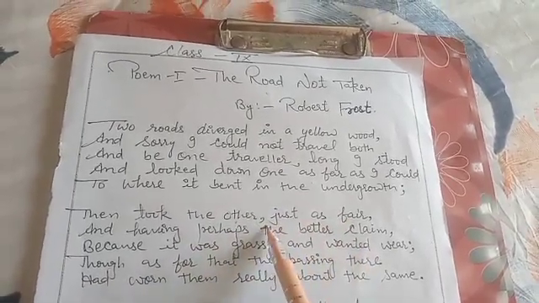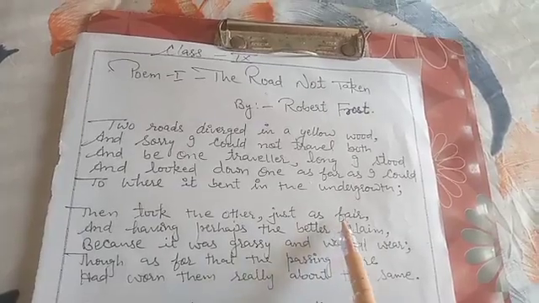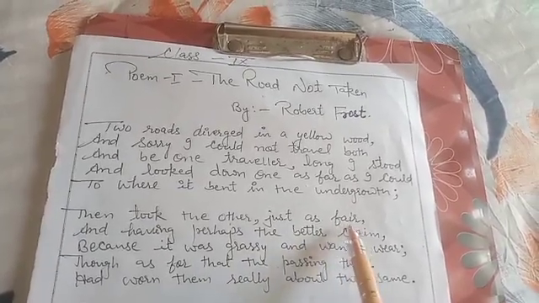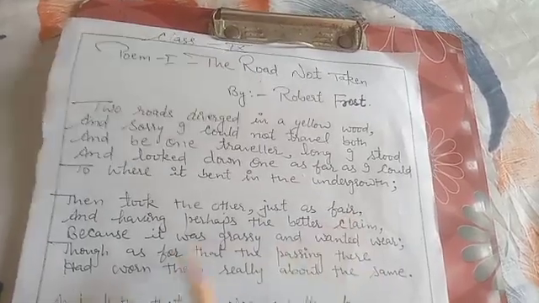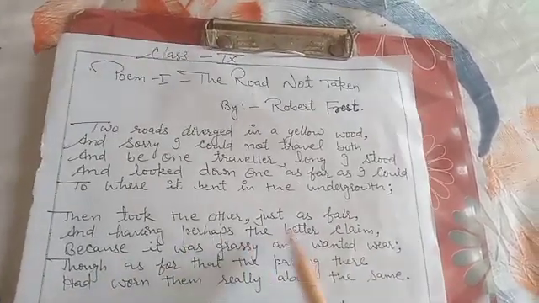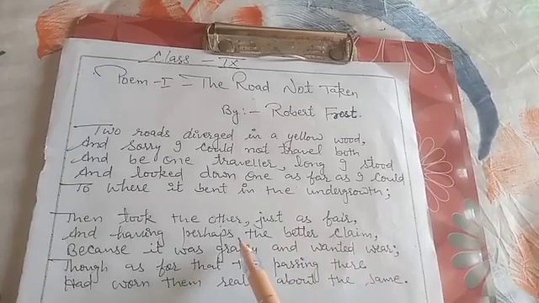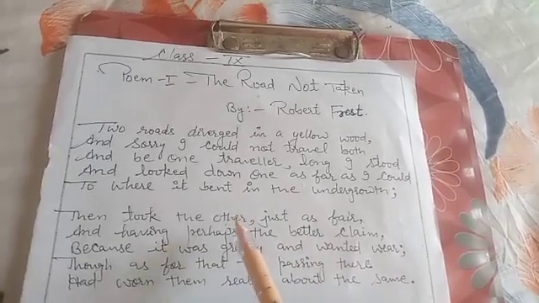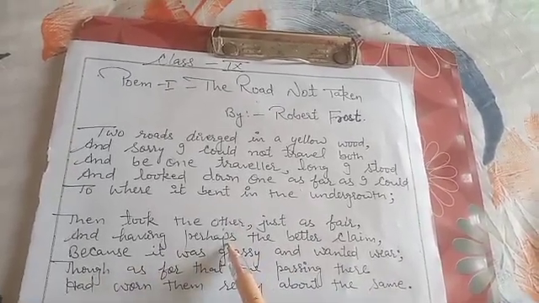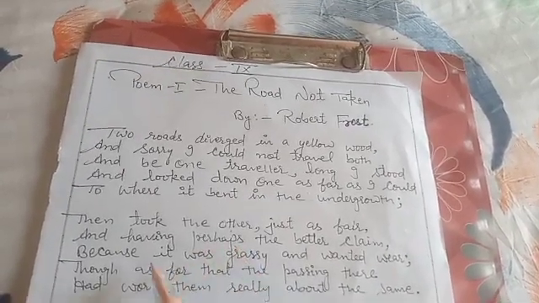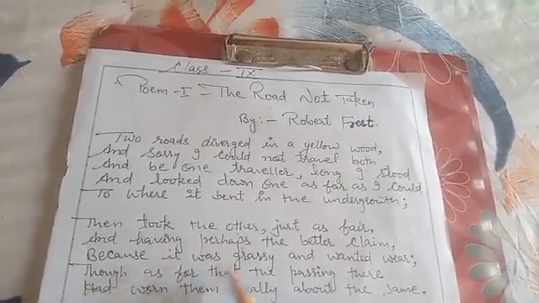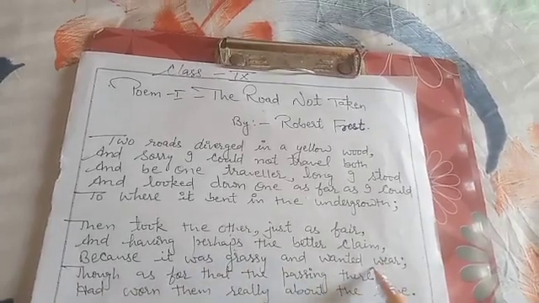The road he took to travel on was very fair, or you can say the road was very pleasant to the eyes, and having perhaps the better claim. It seemed to the poet that the other road was claiming to be better to walk on, because it was grassy and wanted wear.